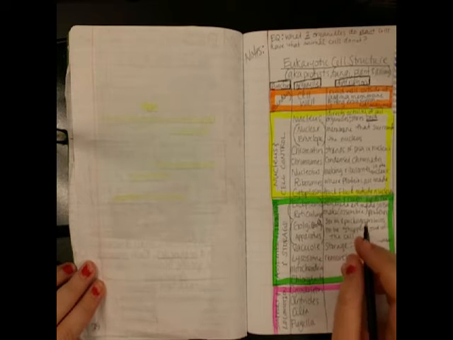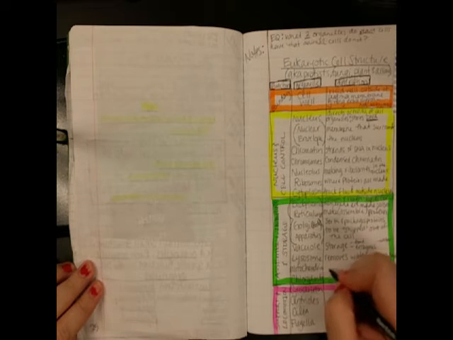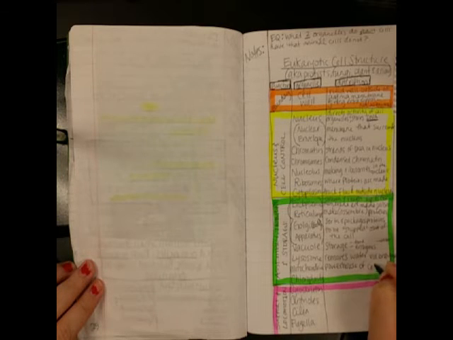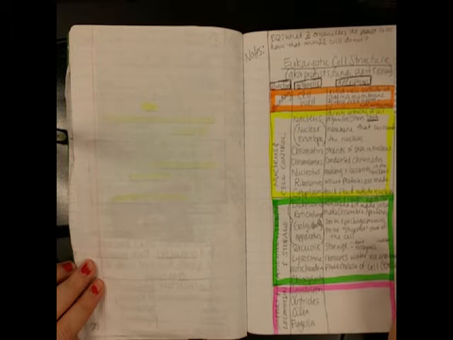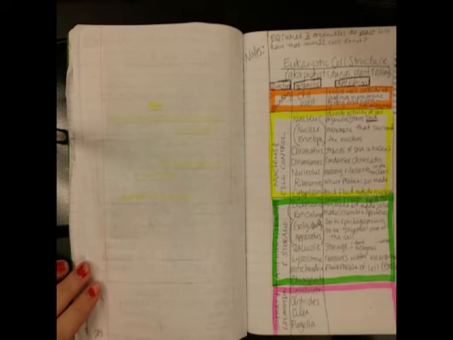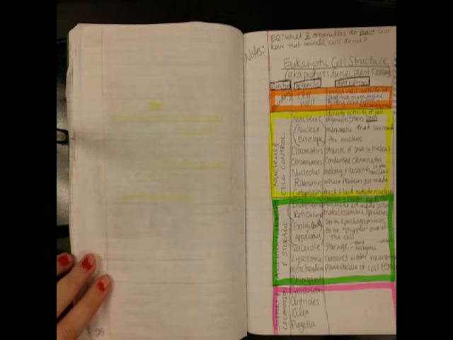Mitochondria. Well, for long-standing tradition, it's the powerhouse of the cell. Okay? It's where we get our energy. It's like a battery. They're tiny little batteries in our cells that use sugar to give us energy.